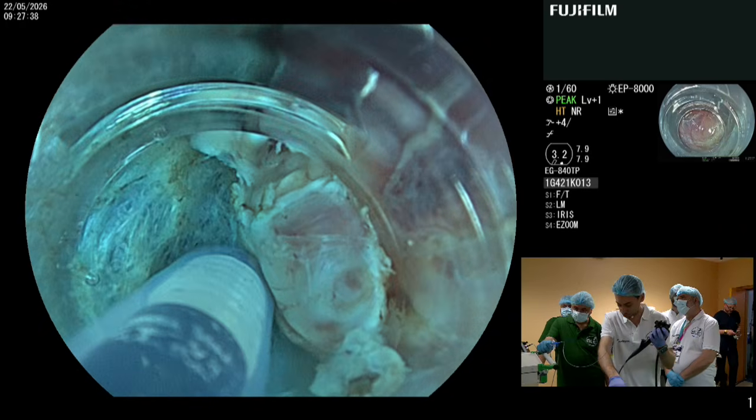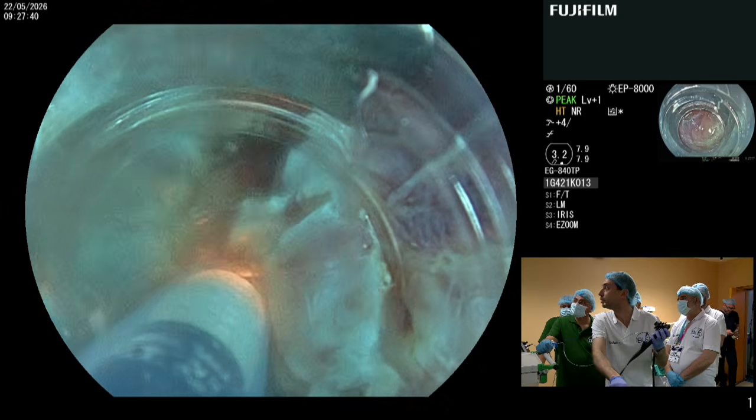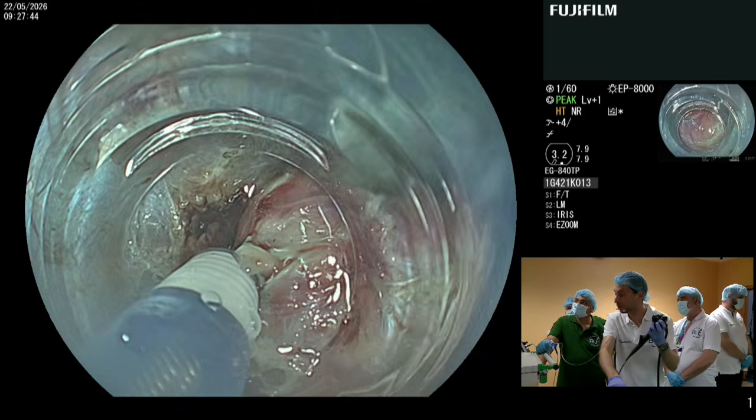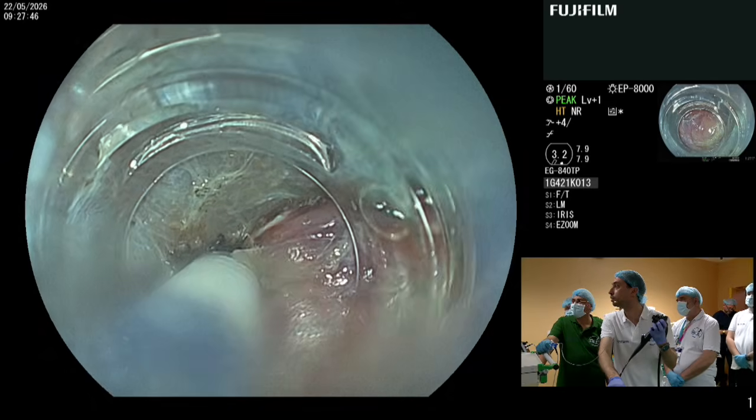Okay, now we have a better submucosal plane. Yes. Good. The bleeding here.